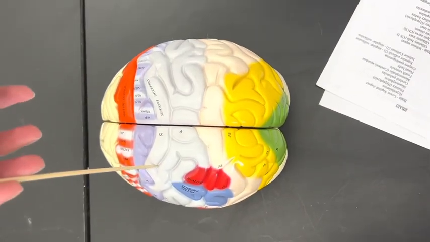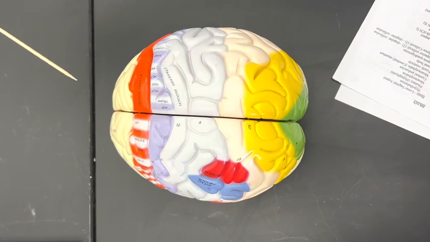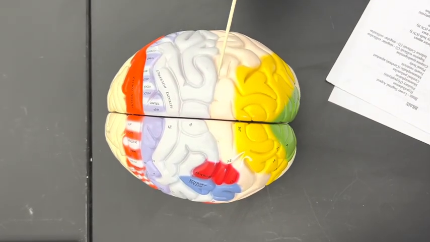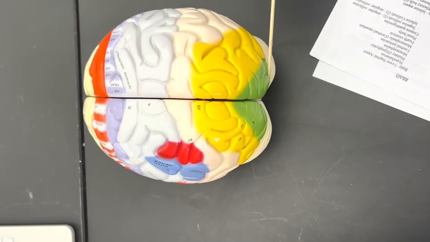So this is the left hemisphere of the brain, and this is the right hemisphere of the brain. This frontal part of the brain, this is the frontal lobe. This middle section, this is the parietal lobe. And this back part, this is the occipital lobe.